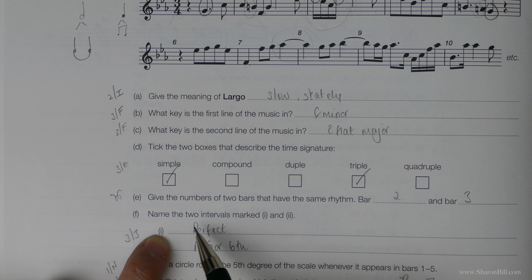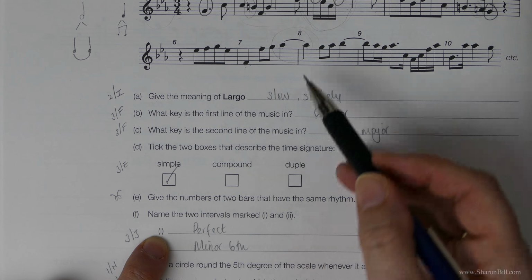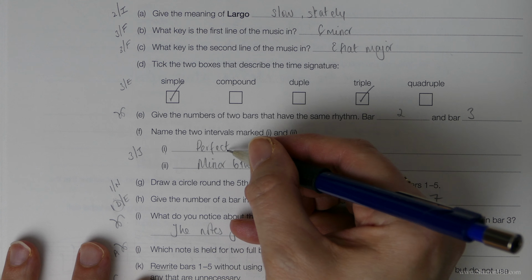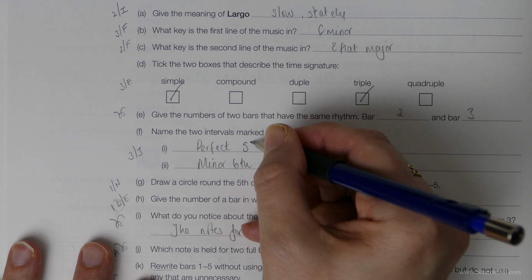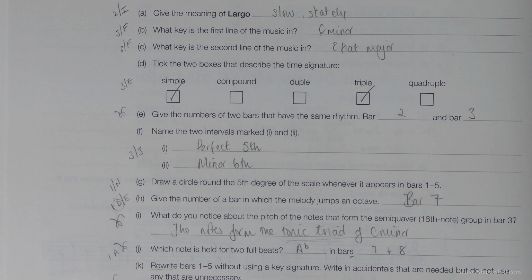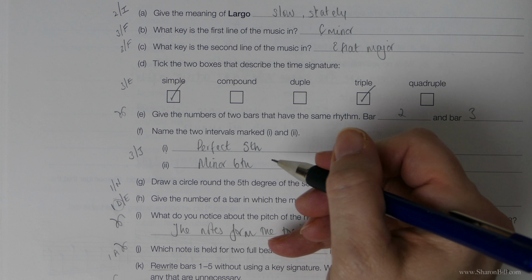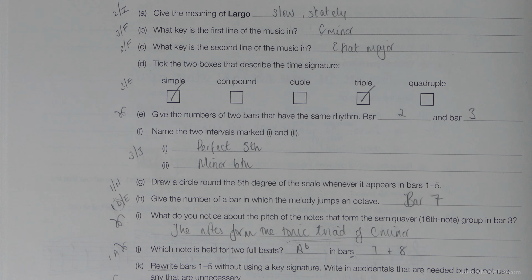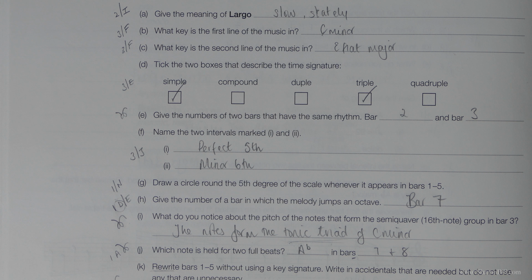So it says name the two intervals marked 1 and 2. Number 1 here is our perfect fifth, 1, 3, 5, which I do explain in the video. However, I don't write it, so I just need to make sure that that's written in your copy also. So it's all as explained. I just forget to actually write down the critical number there, so I do apologise for that.